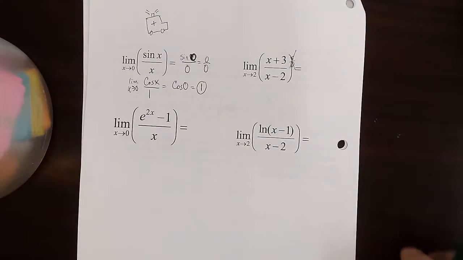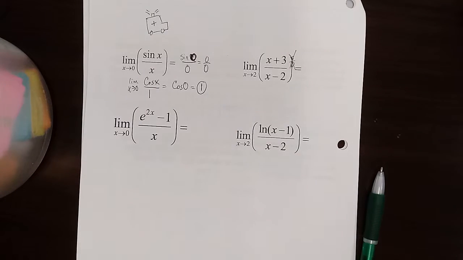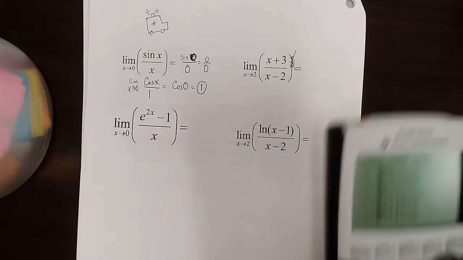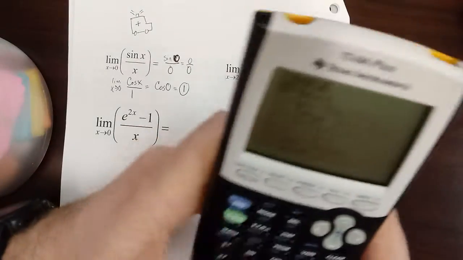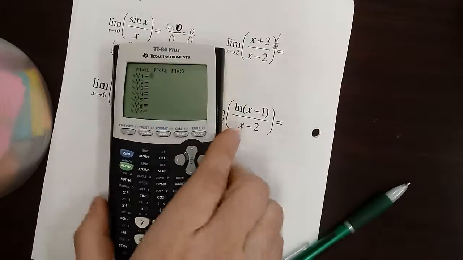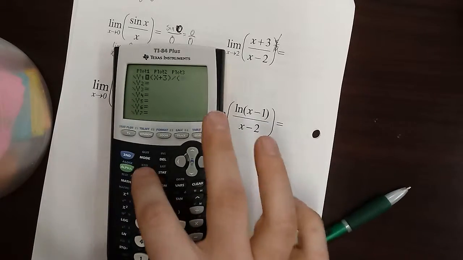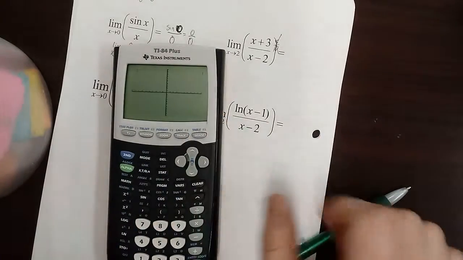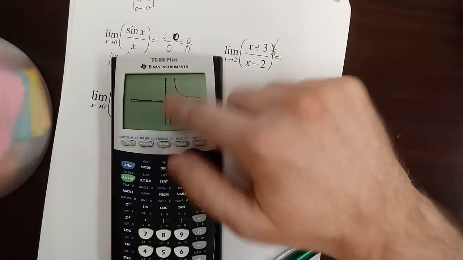And sure enough, if we were to graph this and look at it, as x approaches 2 right here, we get a limit that doesn't exist.